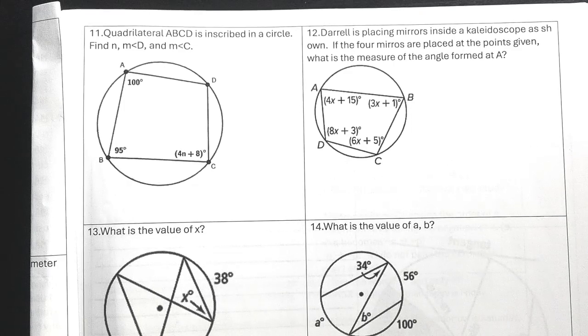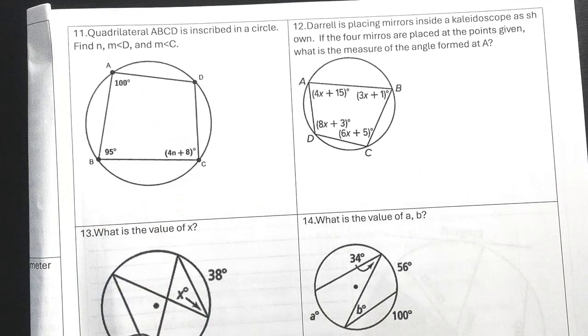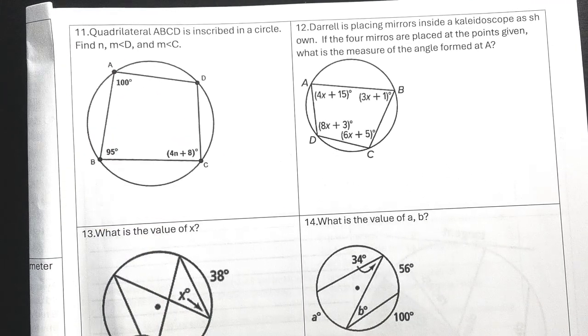Welcome back, students. In this video, we're going to cover the second half, or part 2, of Station 4, Circle Theorems from the Geometry EOC BootCamp from 2026. So we're on page 13 of this packet. Got number 11 at the top. I'm just going to get right into it.